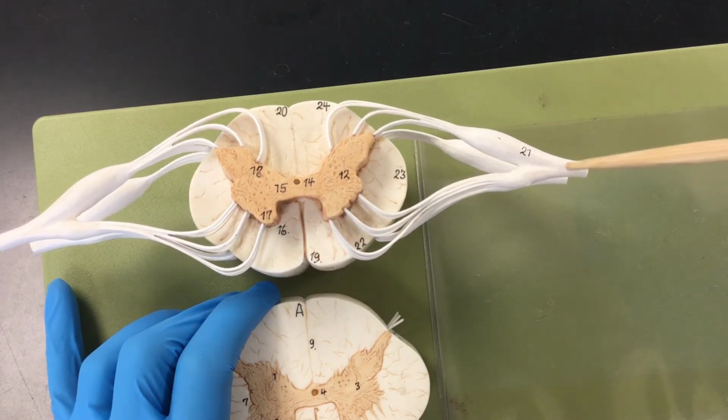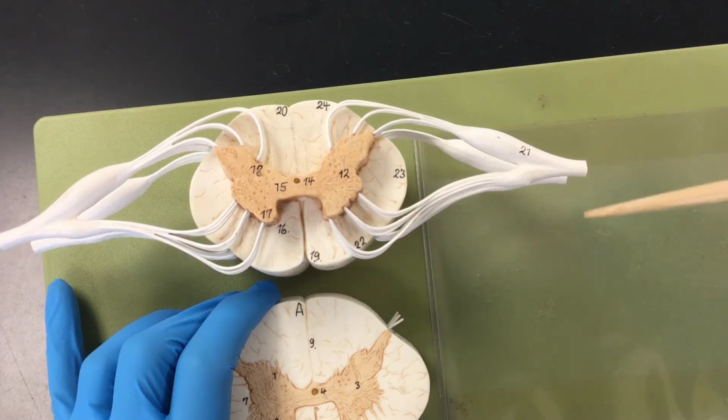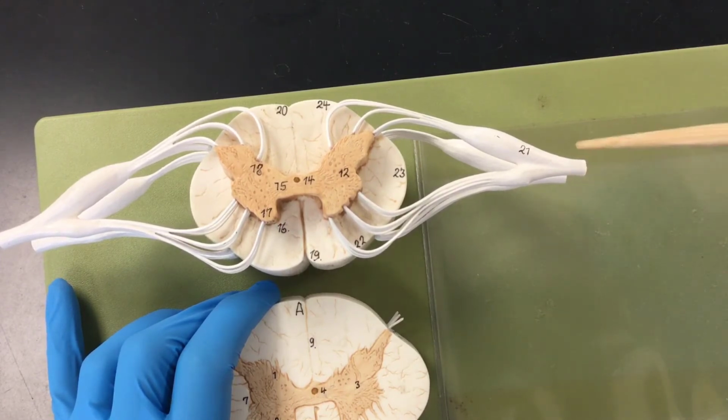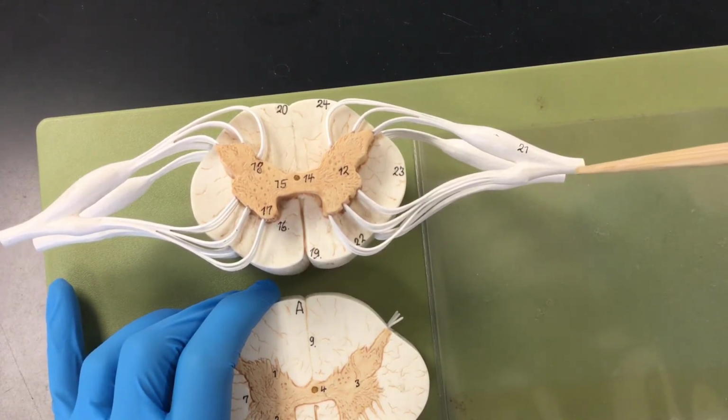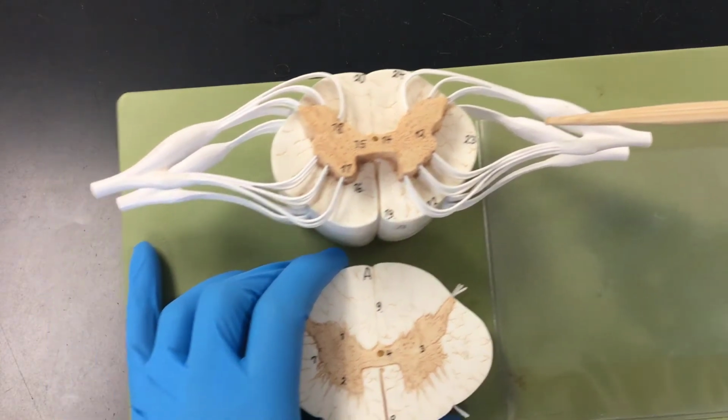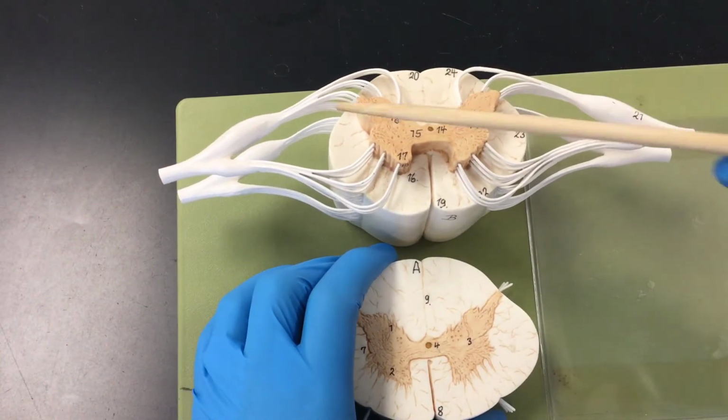Now, after this, on other models, you can see the rami of the spinal nerve start to split off, but it's not shown on this model. So you would have a posterior ramus going to the back, an anterior ramus going to the front, and two rami communicantes going to the sympathetic trunk, but it's not shown on this model. All right, so that would be the same on the other side.